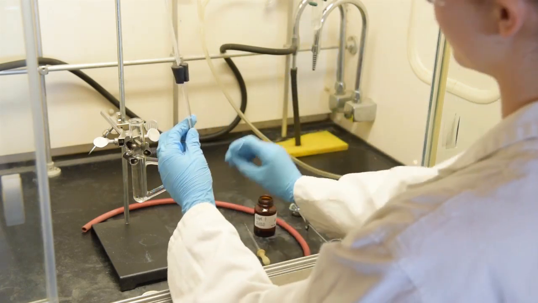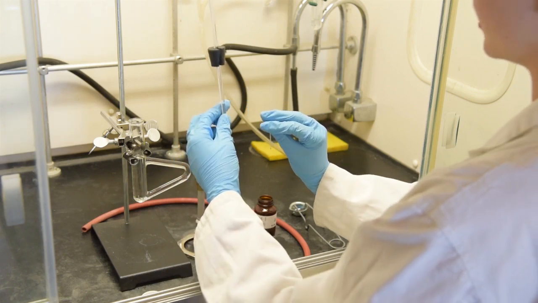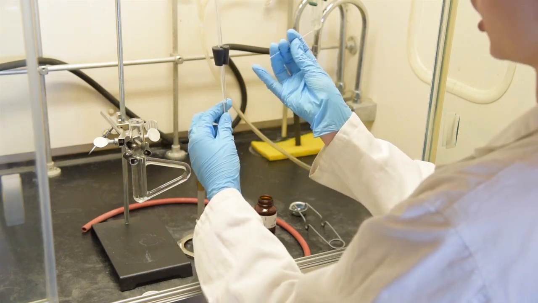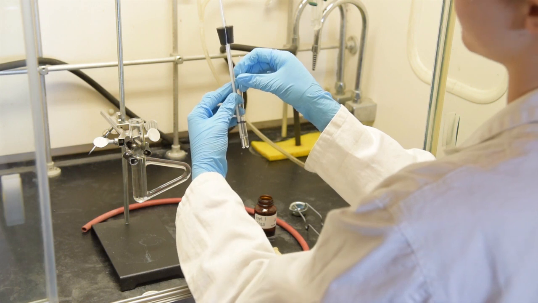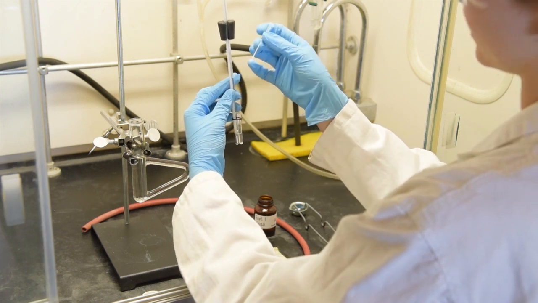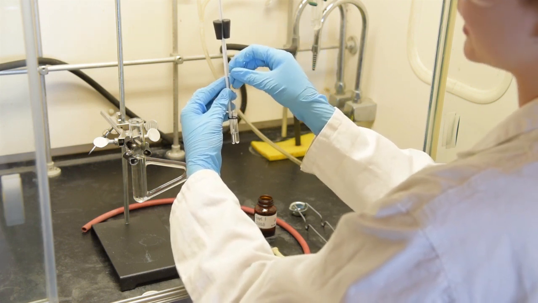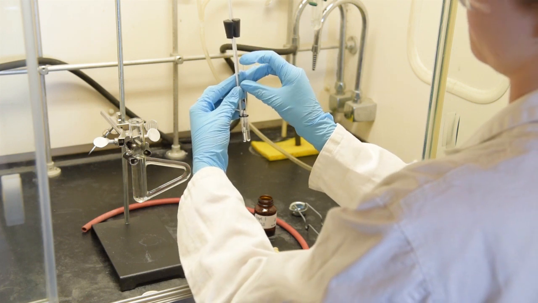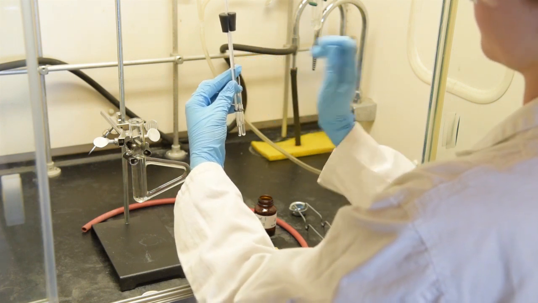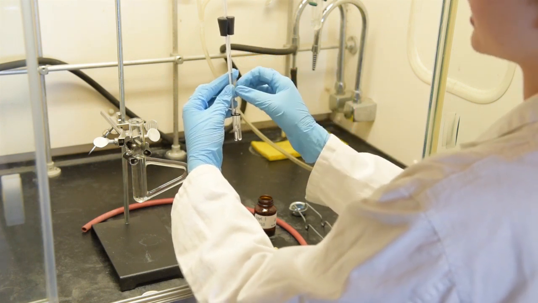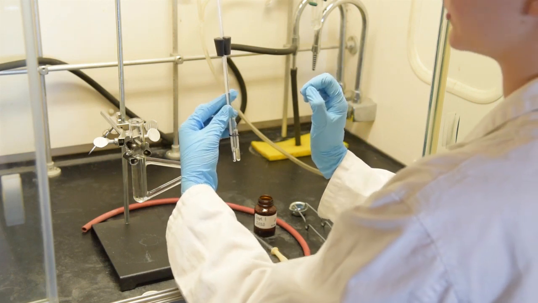You're now going to take your capillary tube with one side fused and submerge the open end into your small test tube. So right now the open end of the capillary is going inside of the test tube. This is now going to be referred to as your bell tube.